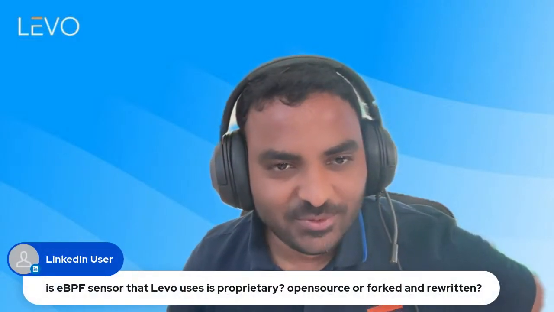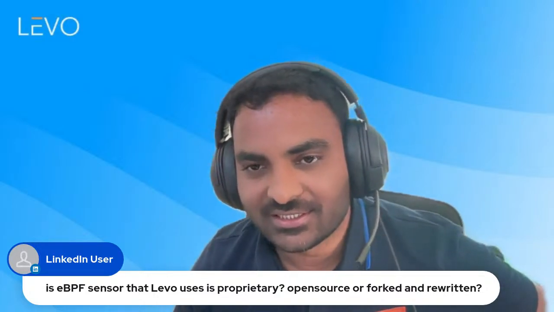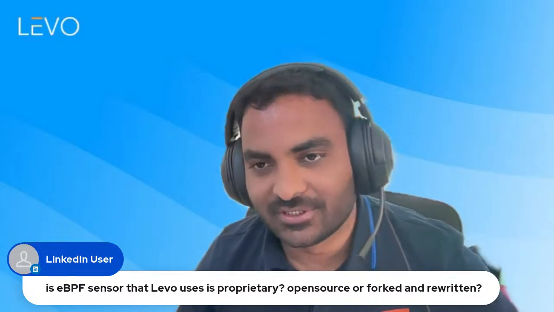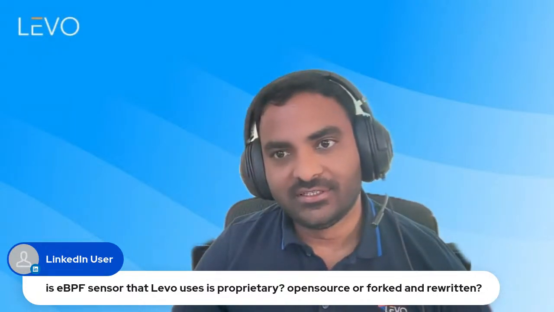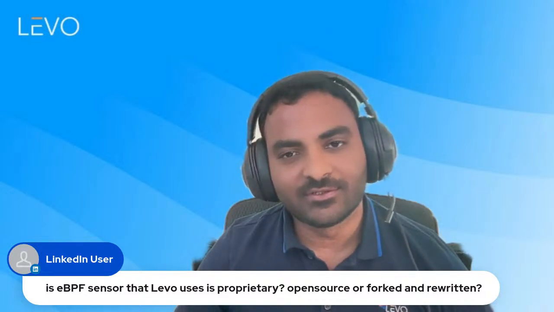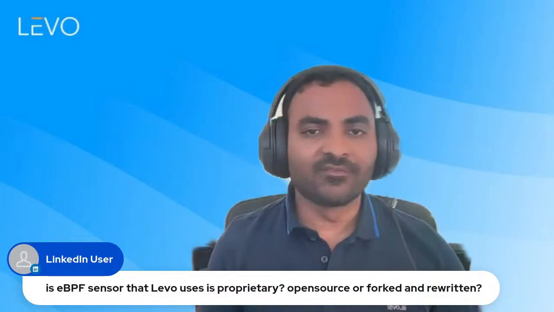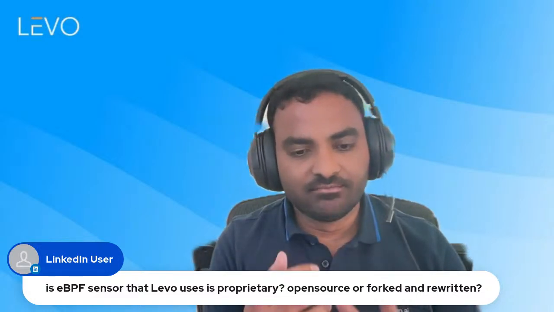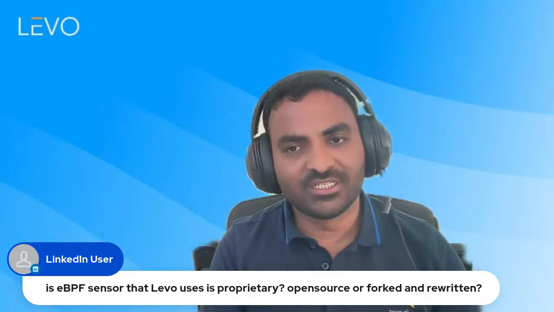The first question is, is the eBPF sensor that Levo uses proprietary, open source, or forked and rewritten? It's completely written by us from scratch. It's proprietary. We didn't fork it from anywhere. We didn't rewrite it. When we were getting started, we looked around, and there were some sample projects trying to do something similar to this. In Python, we have seen some projects. A lot of those were written for ad hoc querying purposes. It's like, I just run it, maybe get data from one program just for a few seconds or one or two minutes, not more than that.